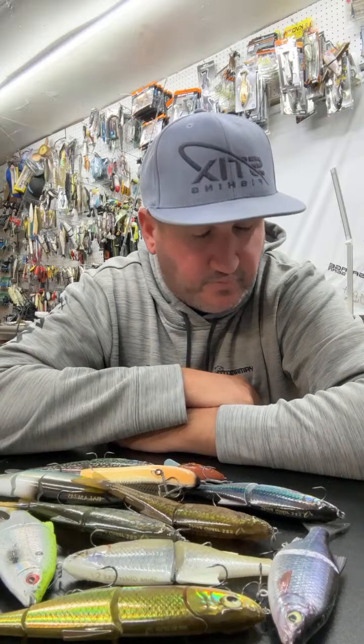We still have a lot of LOD out there. That's our grass that we have out there. And all of our shad did not die off. There's still a lot of juvenile stripers busting shad in the river right now, like crazy.